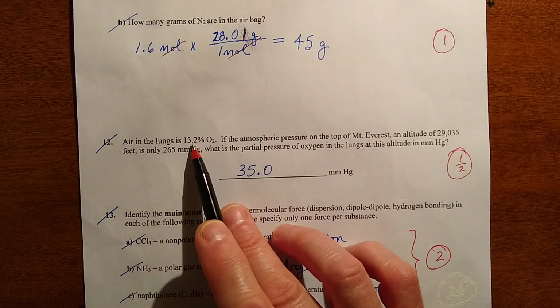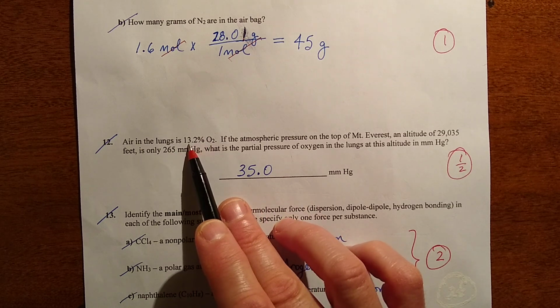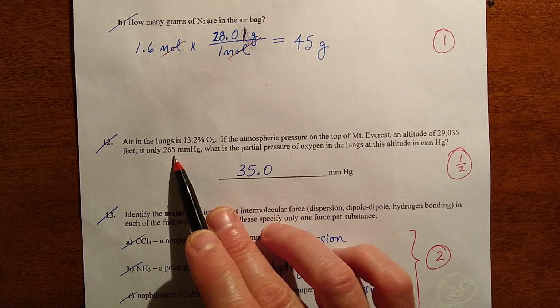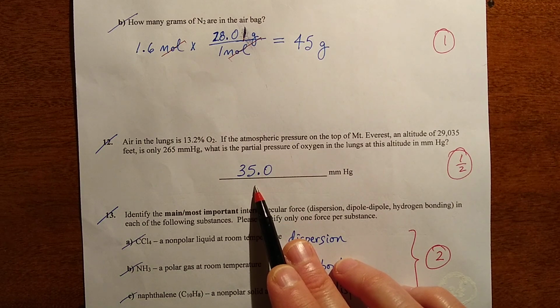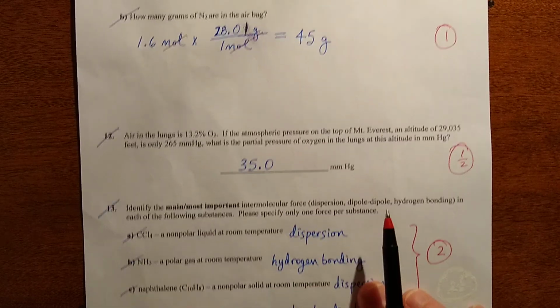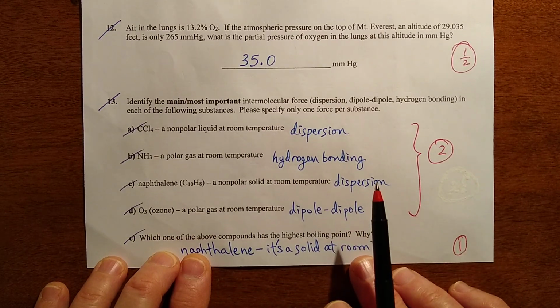What's the partial pressure of oxygen in the lungs at this altitude? Well, you just take the percent of this number, that's oxygen, so convert that to a decimal. 0.132 times 265 gives you 35 millimeters of mercury. That's such a low number, you can't really survive on that low pressure, so you need air tanks to breathe. Most mountaineers do, unless they're superhuman.